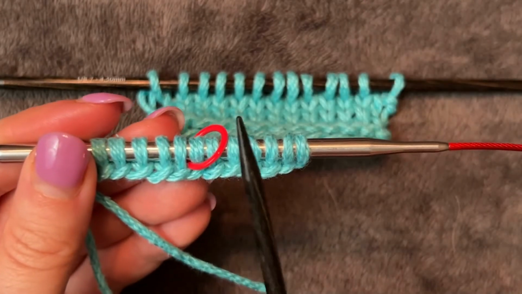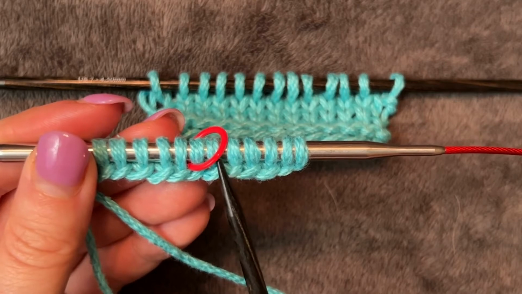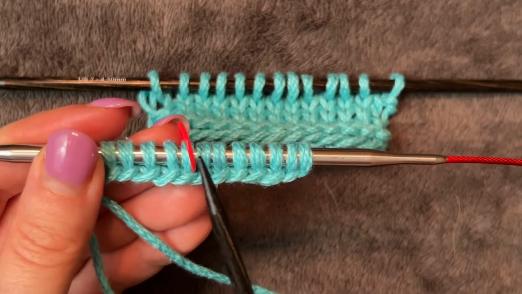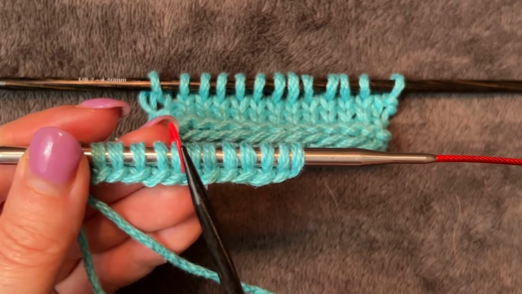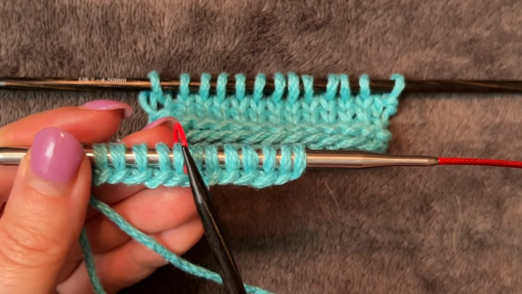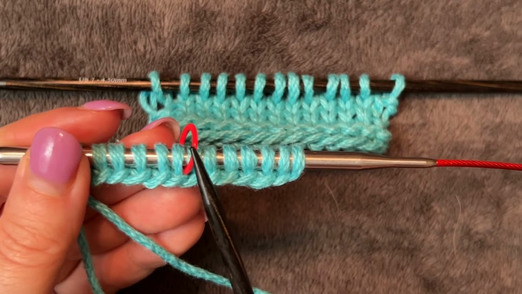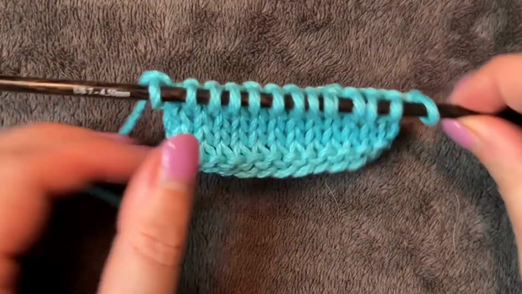So it can always be helpful to put in stitch markers to keep track of how many stitches you have. I personally like to put them every 10, 25, or 50, but here I cut my 14 stitches in half, so it's easier to keep track of. So no shame in using stitch markers.